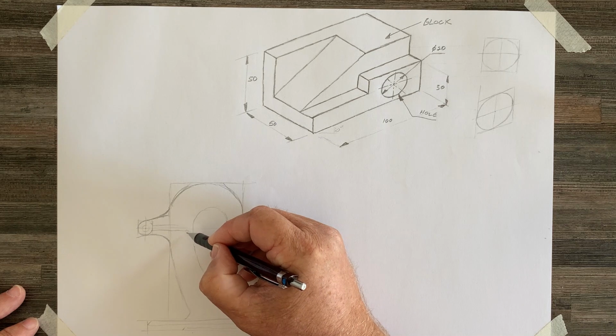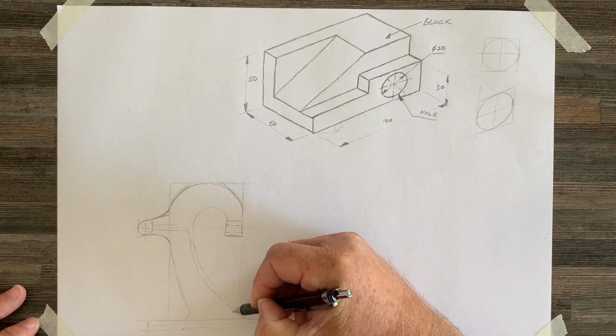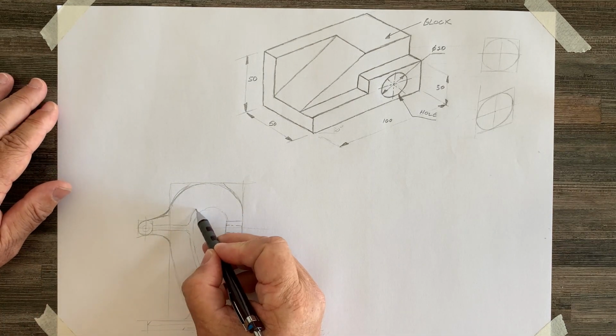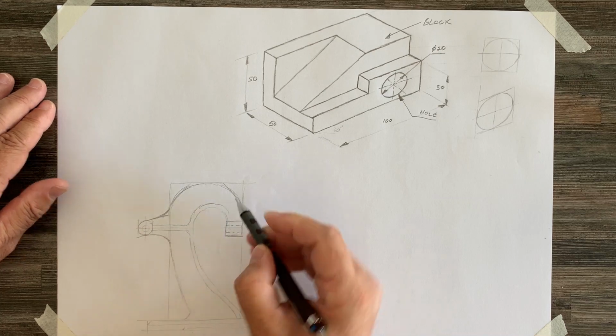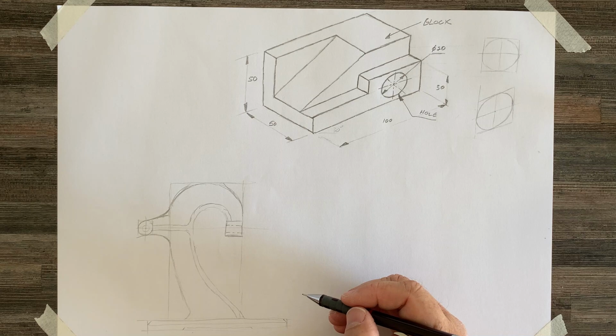So that kind of blends in, and then it's double line through to there. Blends in round to there. All right, I think that's all the details.